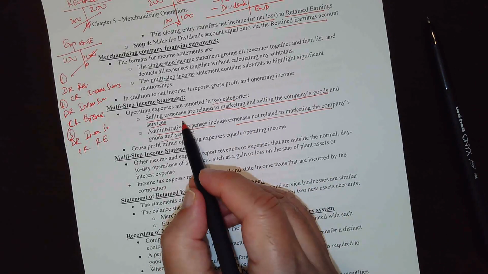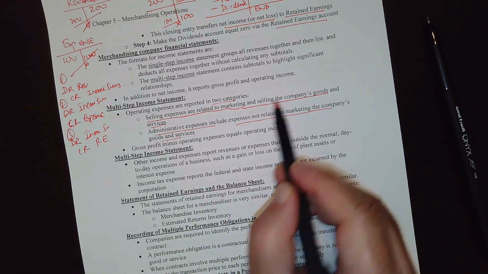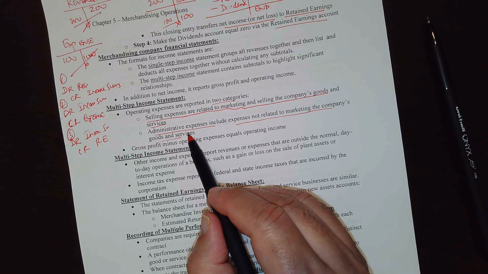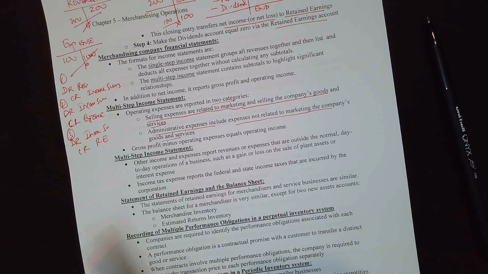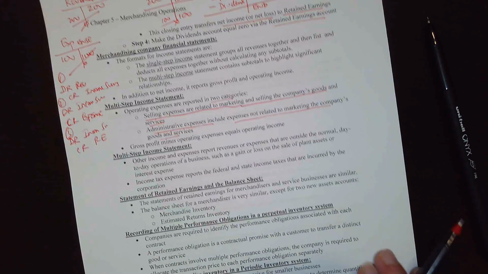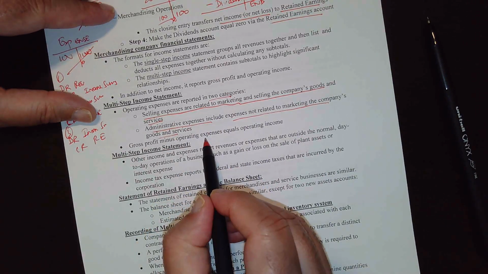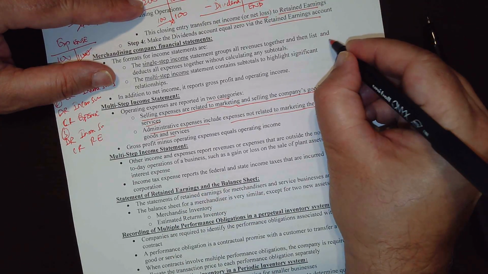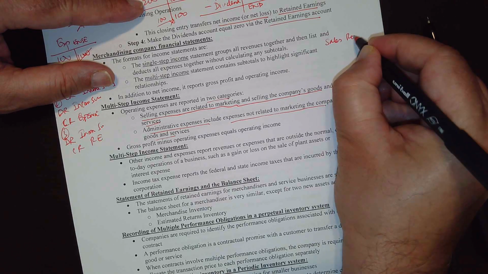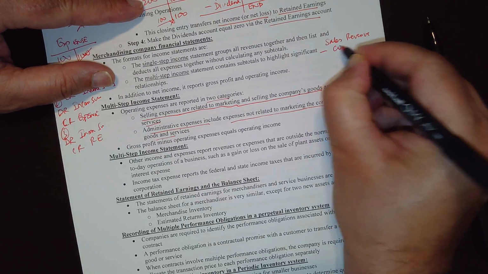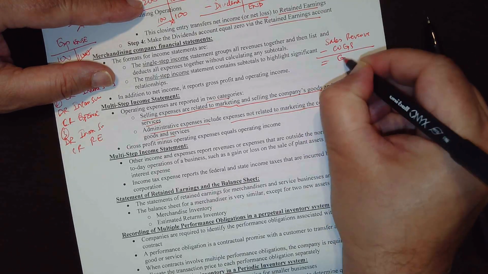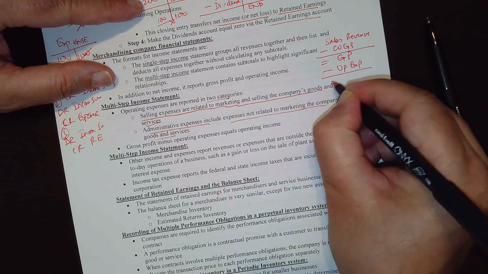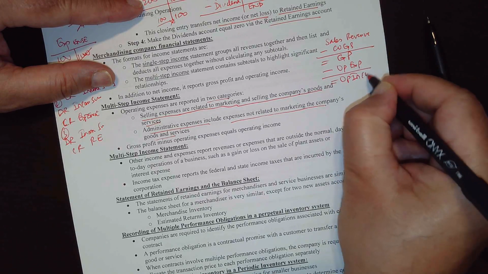So for example, selling expenses include marketing and selling. The administrative expense would include a head office, which has a CEO and their staff, their payment, their utilities, their rent, and things like that. And the gross profit minus the operating expense equals operating income. So for example, we have learned sales revenue minus cost of goods sold is equal to gross profit, and the gross profit minus this operating expense will give you operating income.